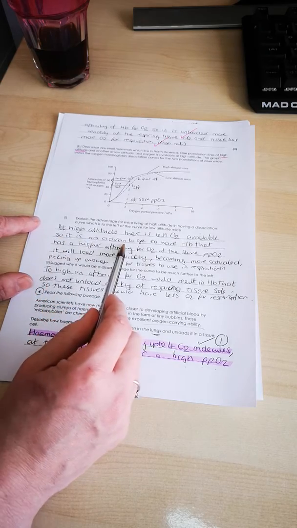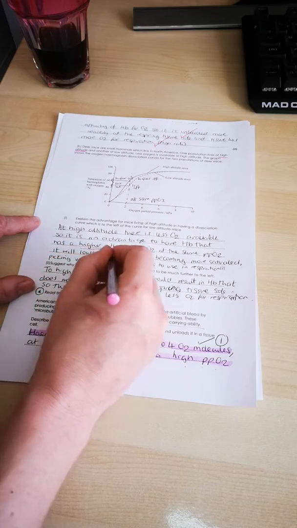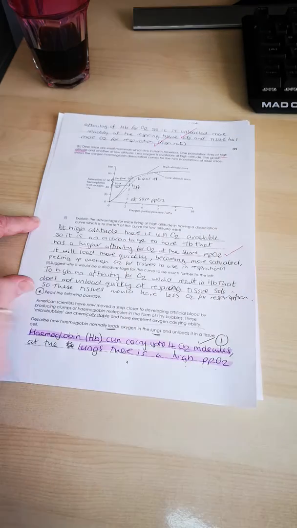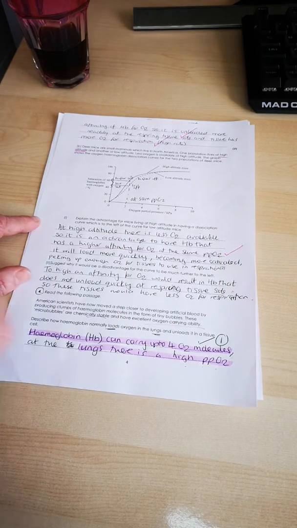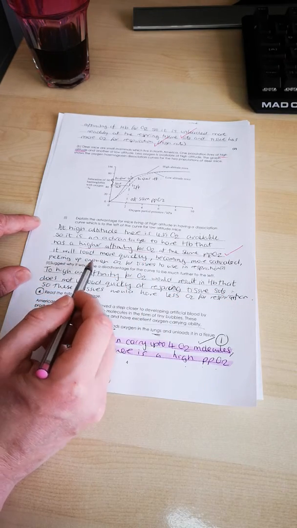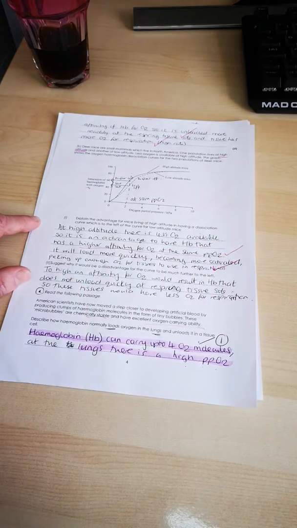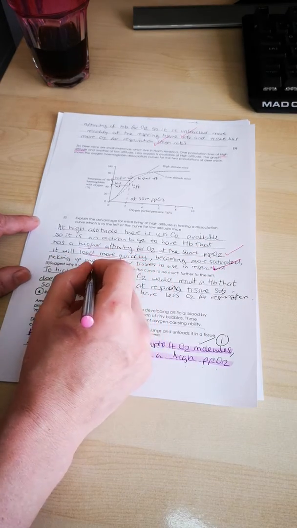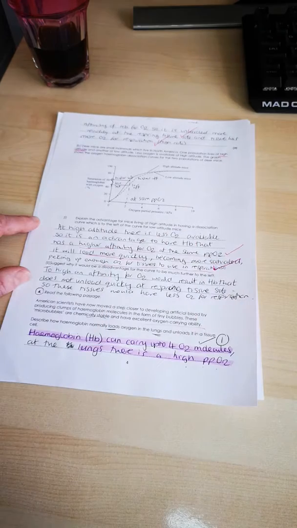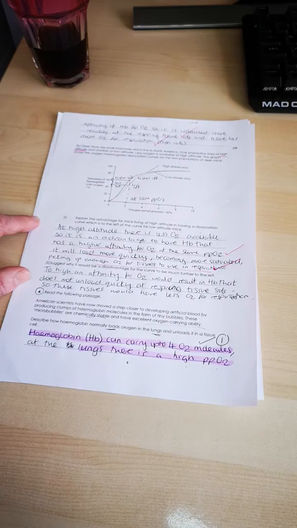So it is an advantage to have hemoglobin that has a higher affinity for oxygen at the same partial pressure. That'll get me a mark point. It will load more readily, becoming more saturated, picking up enough oxygen for the tissues to use in respiration. That's what we want. Load more quickly, enough oxygen to use in respiration. You always need to put that bit on the end to get that second mark point.